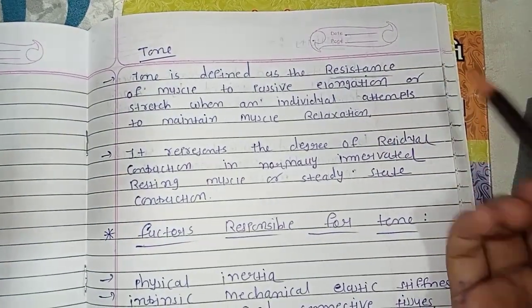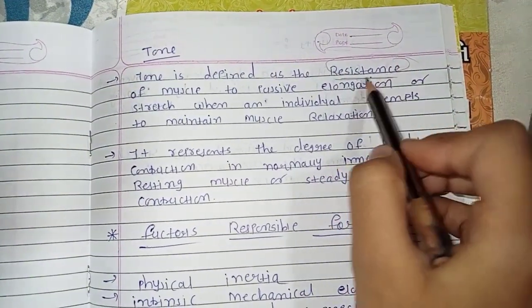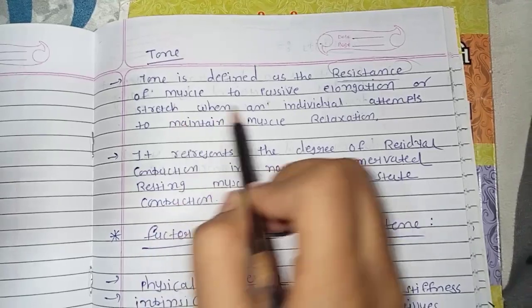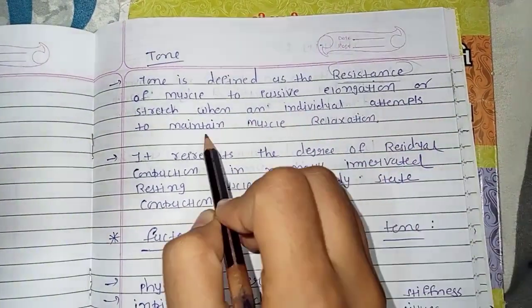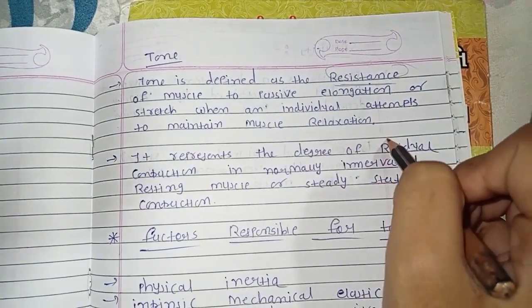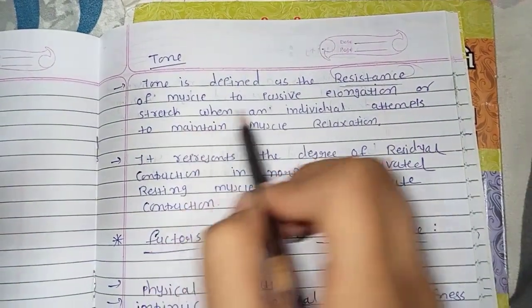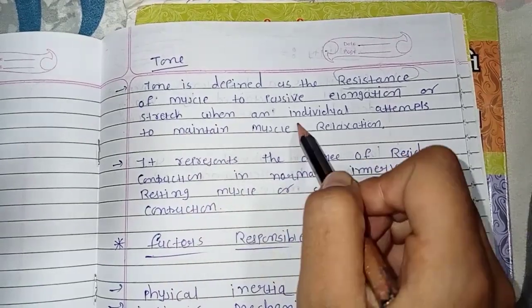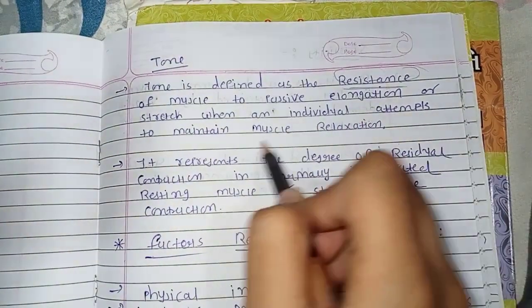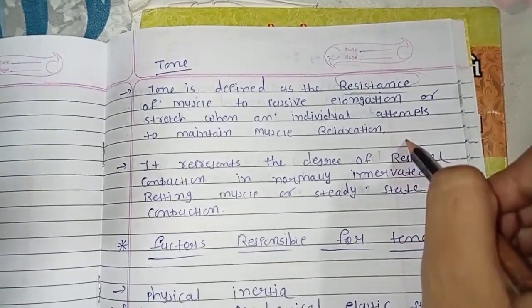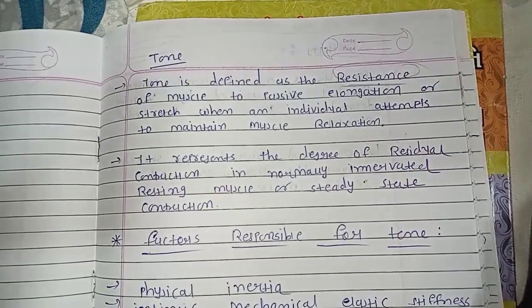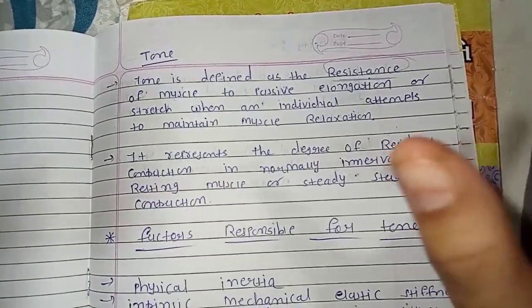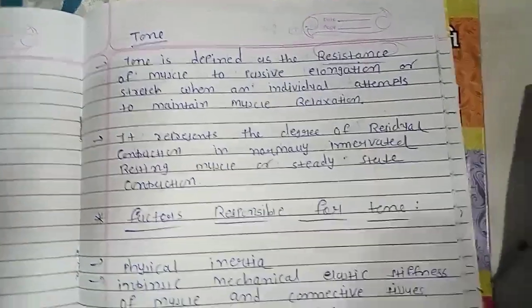In a normal individual, we can feel the resistance or stretch when an individual attempts to maintain muscle relaxation. जब हम स्ट्रेच करते हैं, हम जब stretch करते हैं muscle को, then we feel the relaxation, that is called tone, right?